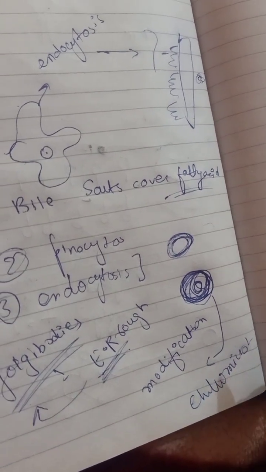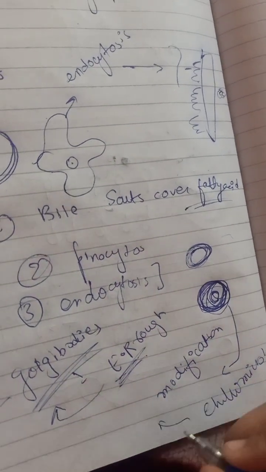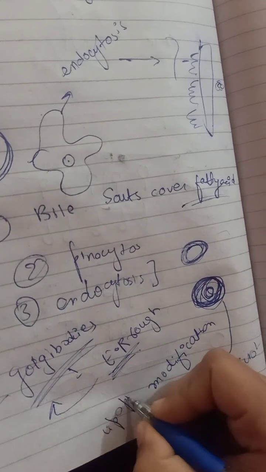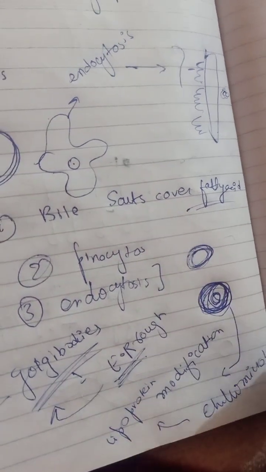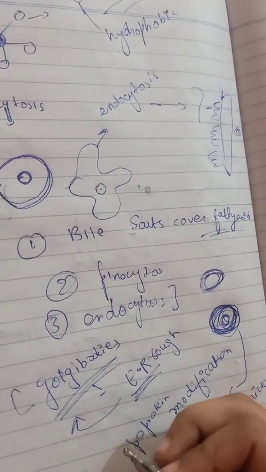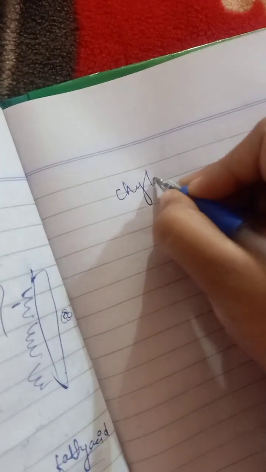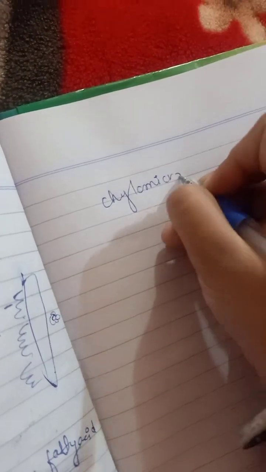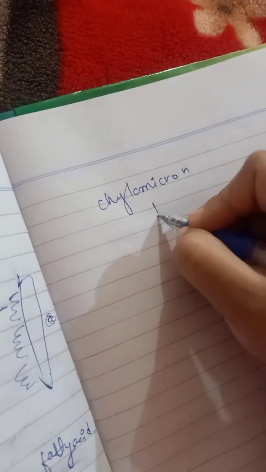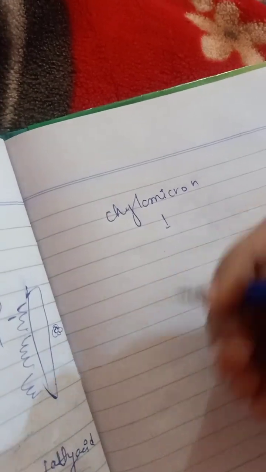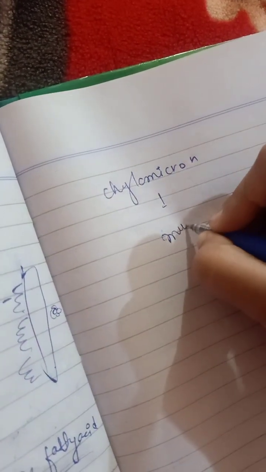It is white in color and is made up of lipoprotein. That chylomicron will then move to the submucosa, where the lacteal is.